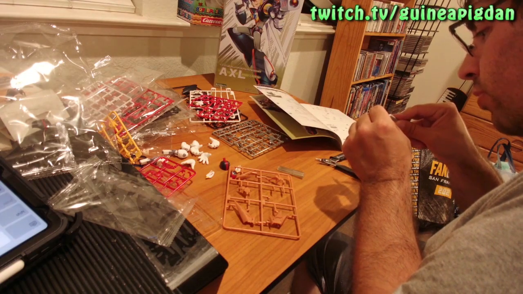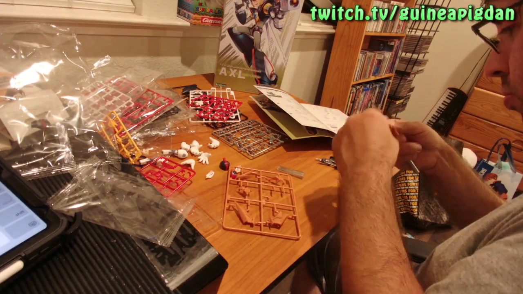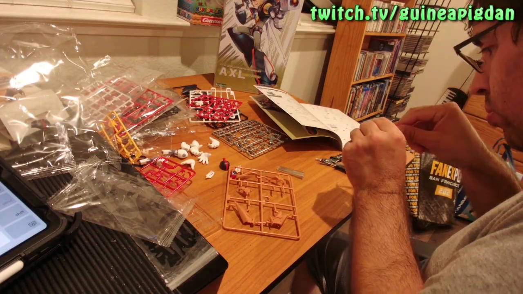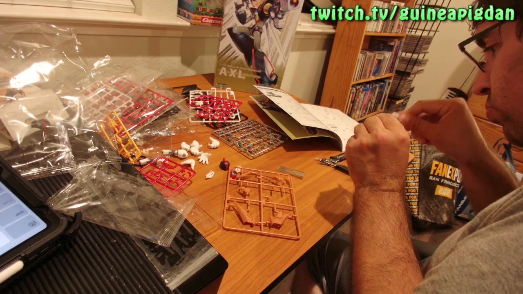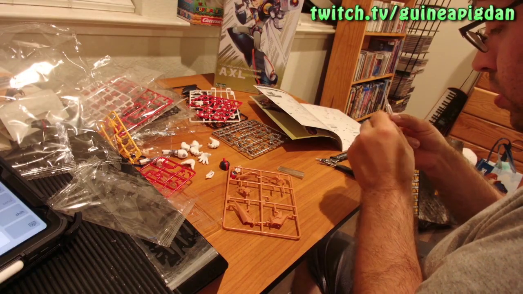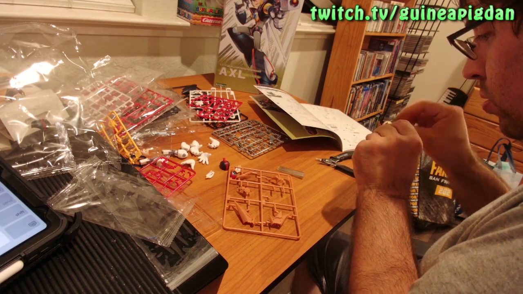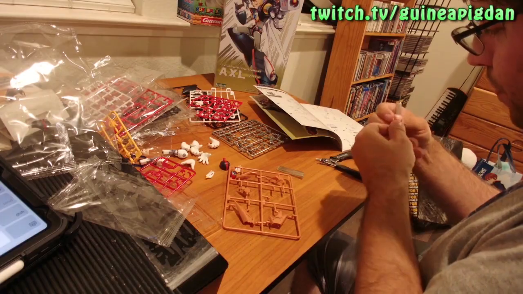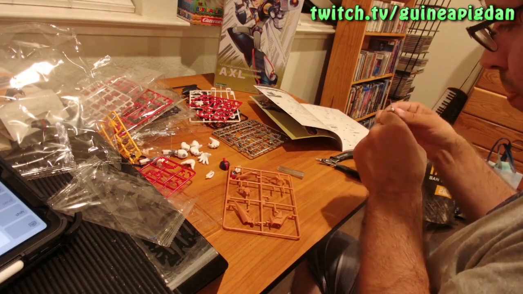Just to make it look a little nicer, cut off the runners the best I can. Okay, gotta be careful. This is one of the tips of Axel's hair. I don't want to mess that up.